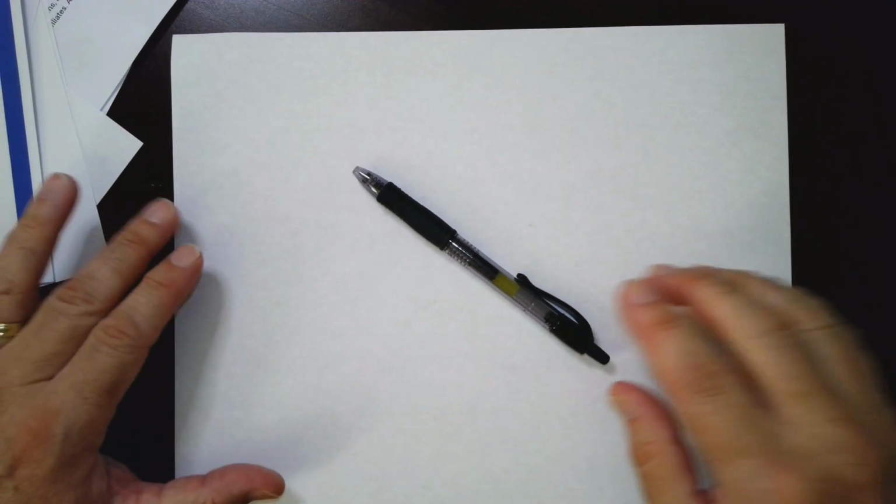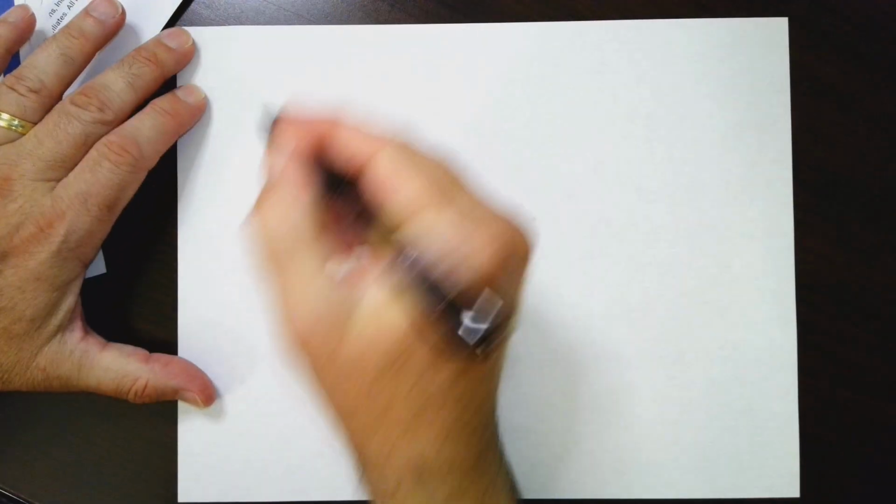Hi, Dr. P here, and in this lecture I'm going to be talking about acids and bases. So let's start off with some definitions.